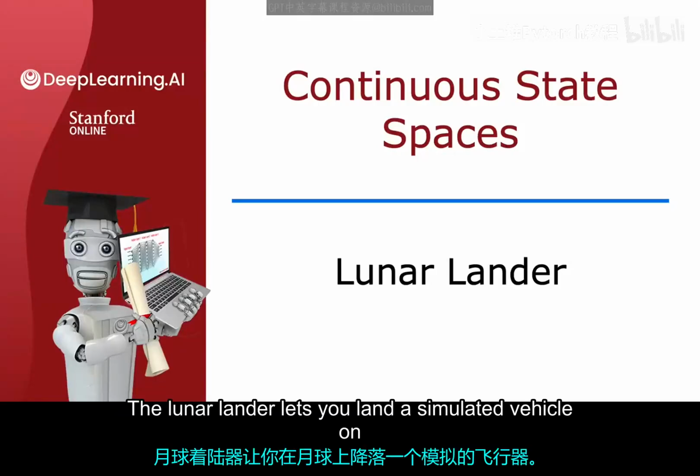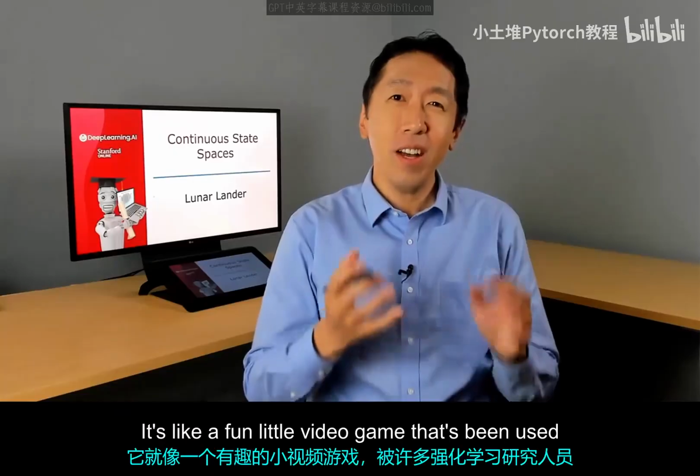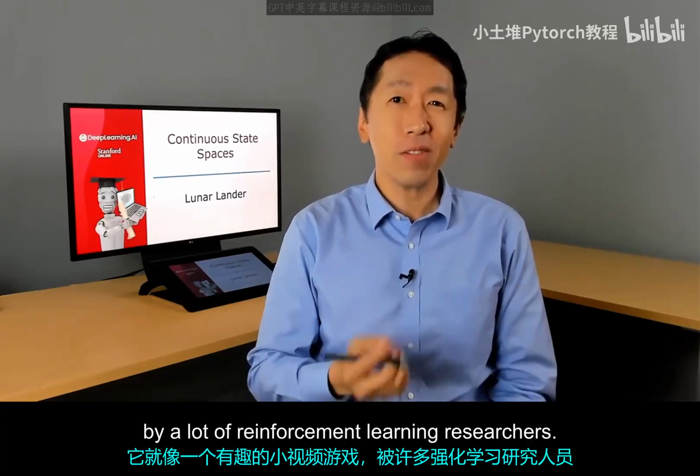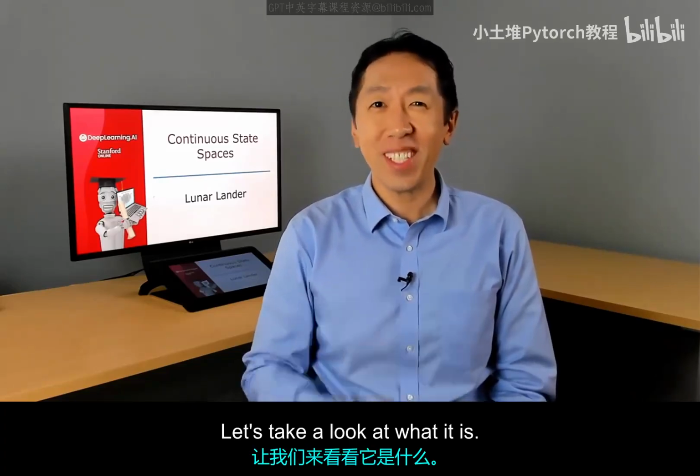The lunar lander lets you land a simulated vehicle on the moon. It's like a fun little video game that's been used by a lot of reinforcement learning researchers. Let's take a look at what it is.